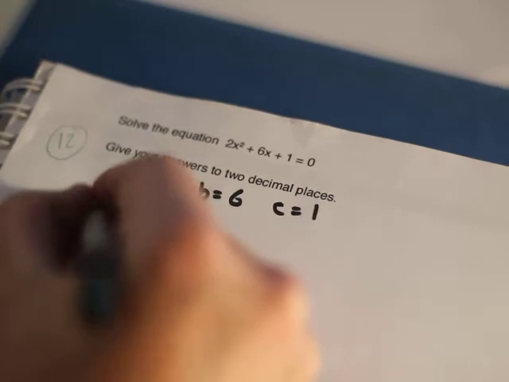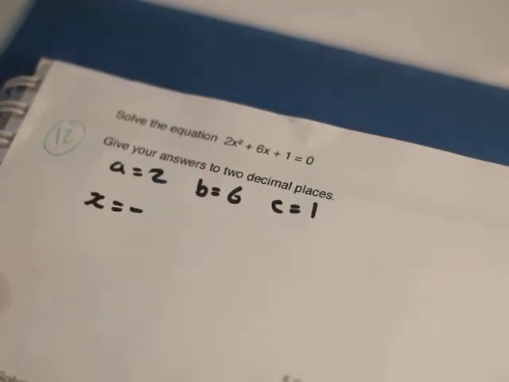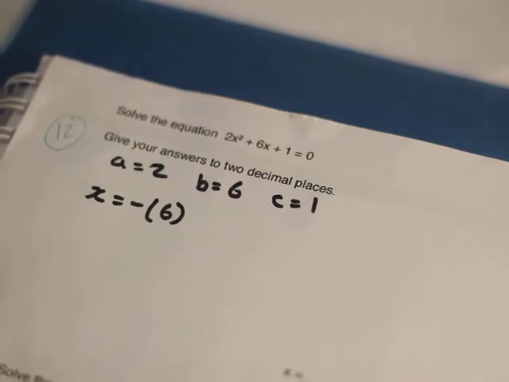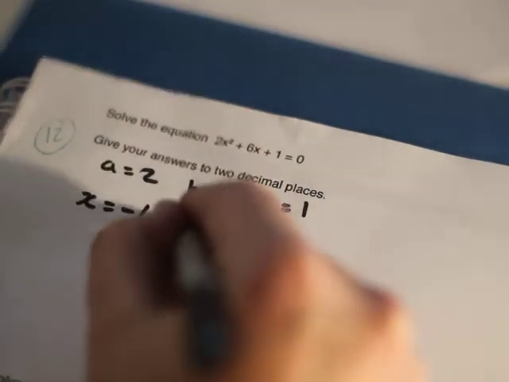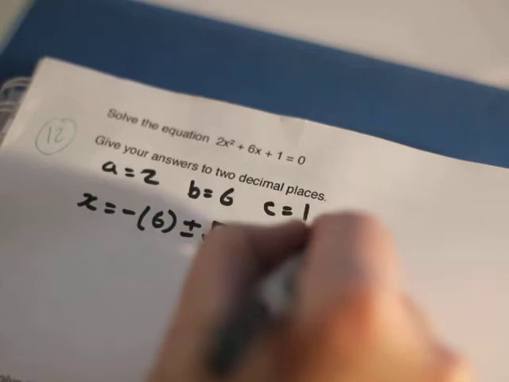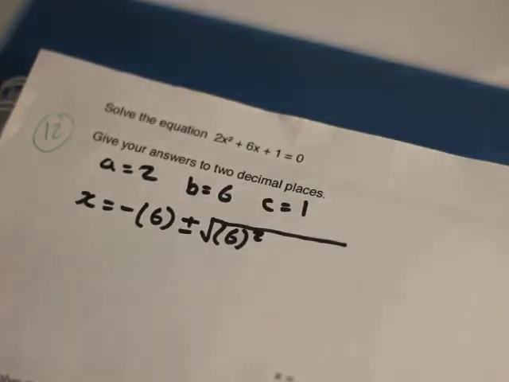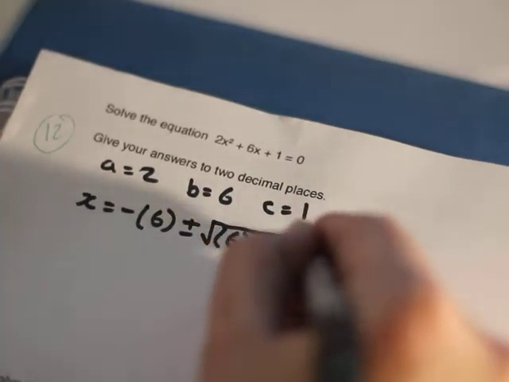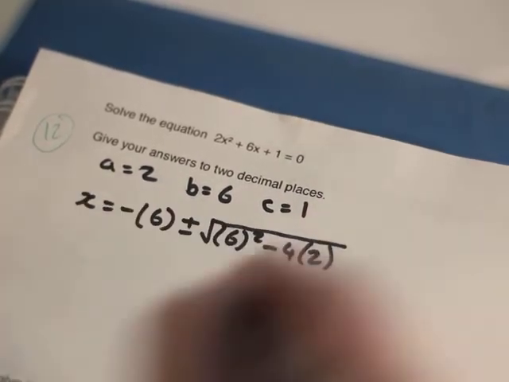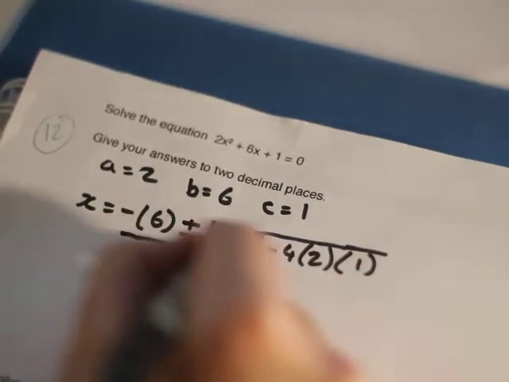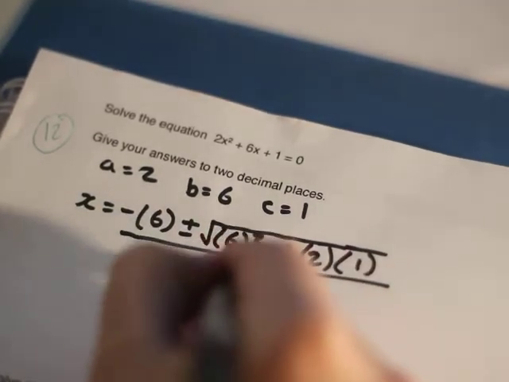So we use the formula x equals minus b, so I'm going to put the minus in, minus 6, and I put any number I substitute in brackets, plus or minus the square root of b squared, again 6 in brackets, minus 4, a is 2, and c is 1, all over 2a.